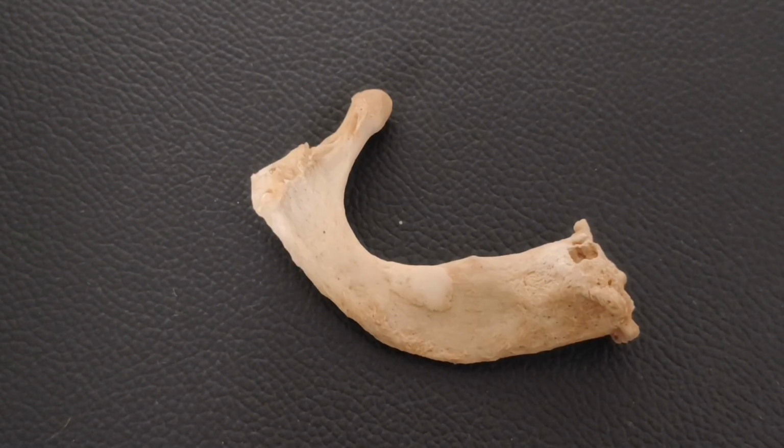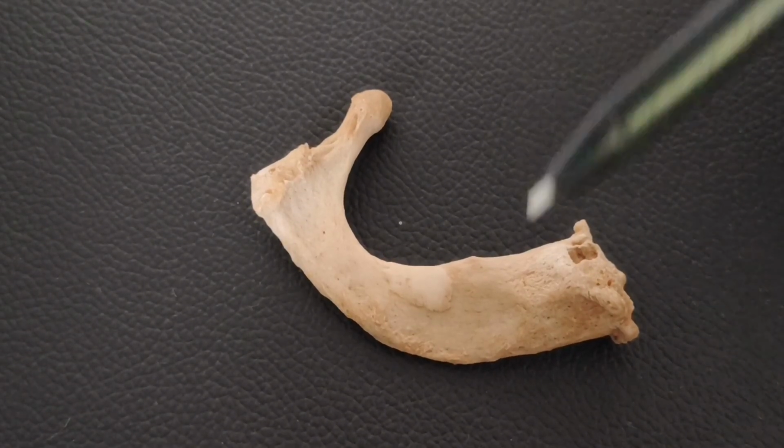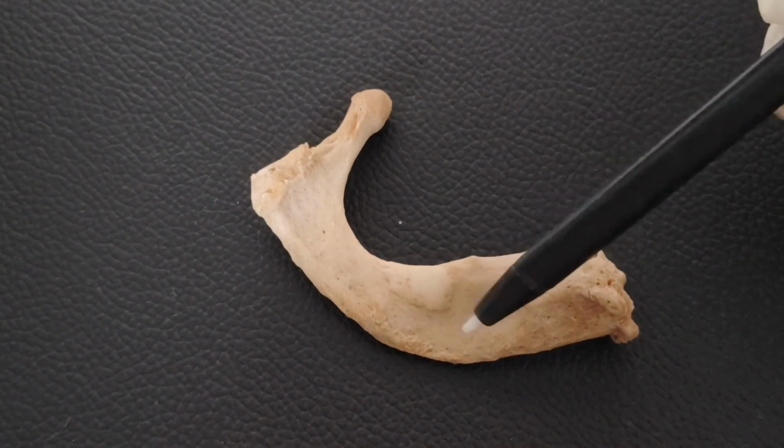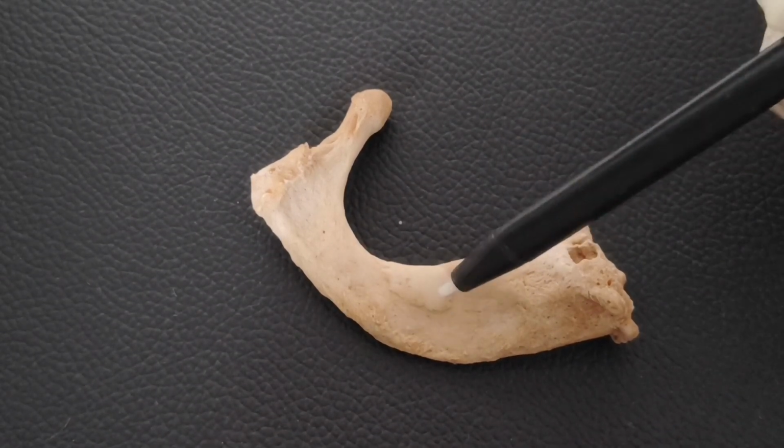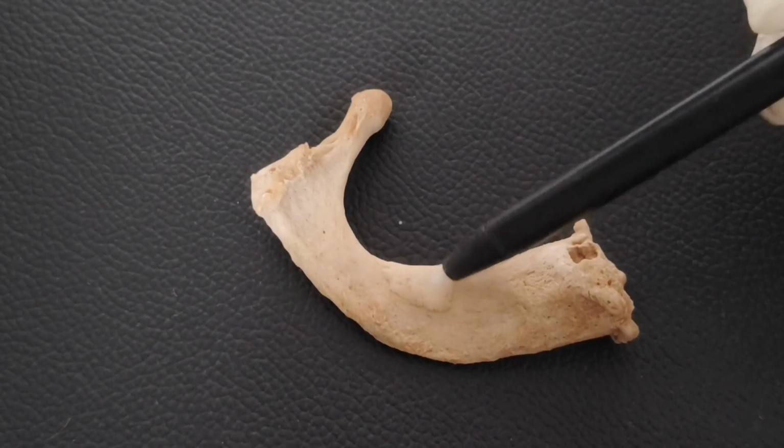Now let's learn in detail about the surfaces. So talking about the upper surface, it has two grooves. So we have two grooves, and in between the two grooves we have a ridge, and on the inner side we have a tubercle.